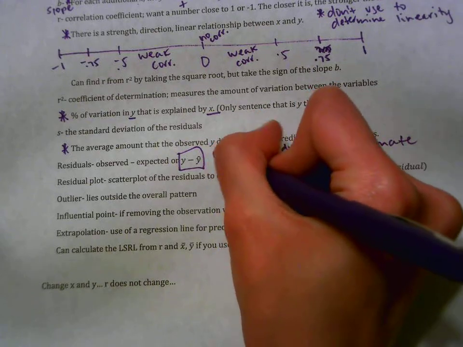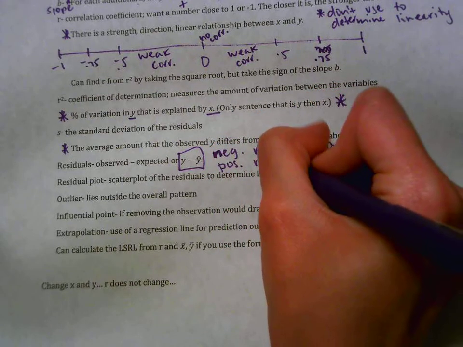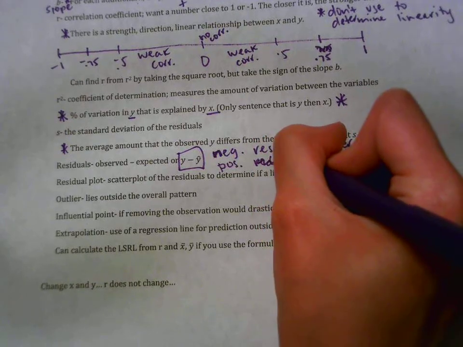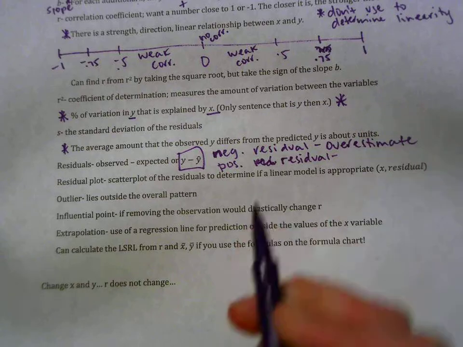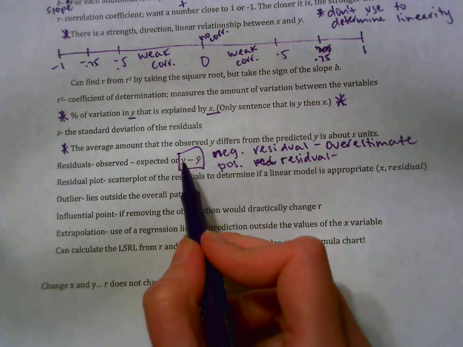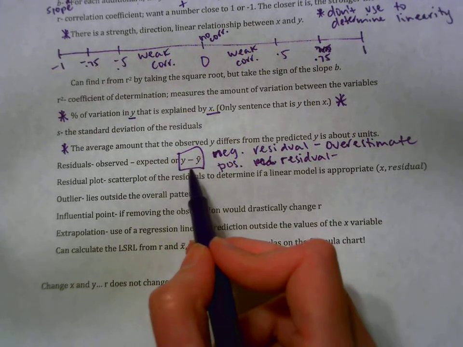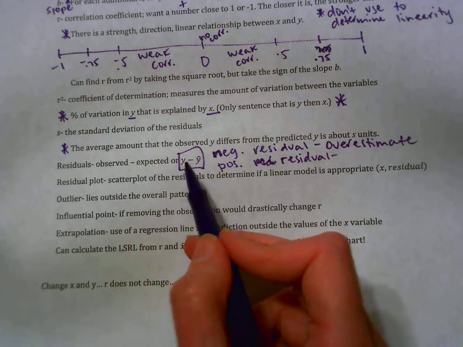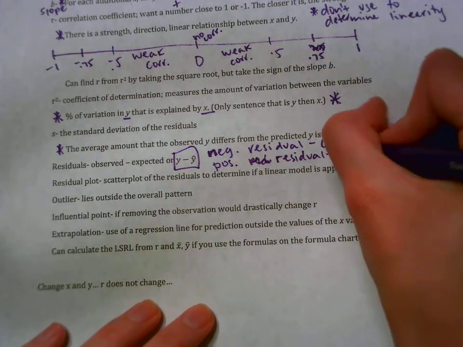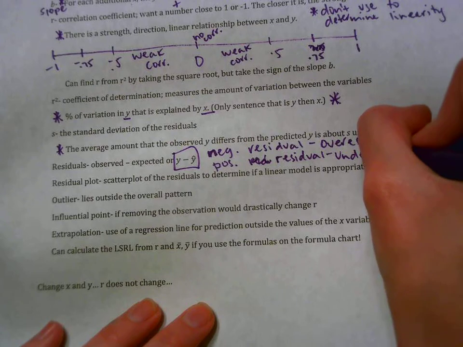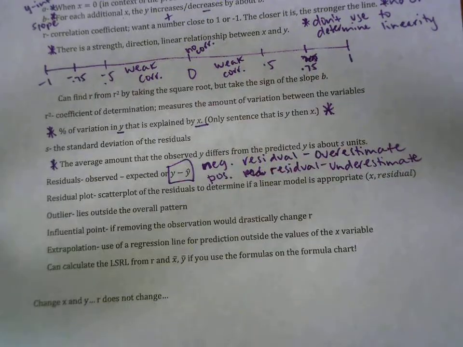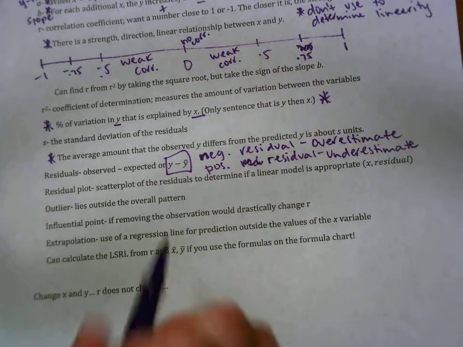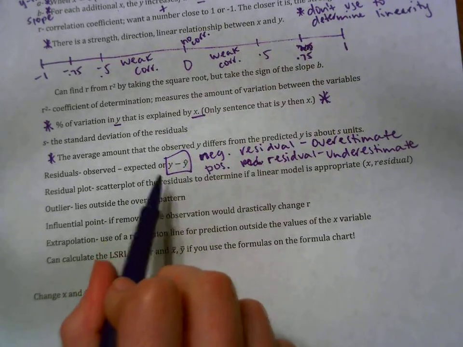And if you have a positive residual, how would this be positive? If Y is greater than Y hat. So then that would mean that you made an underestimate. So the sign of the residual is important. That's why the order that you write your equation is important.